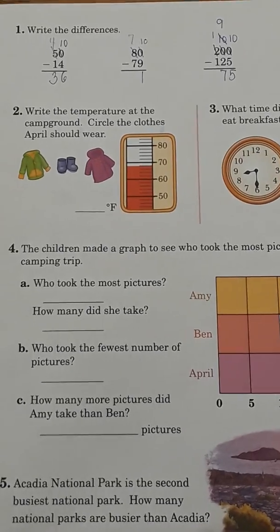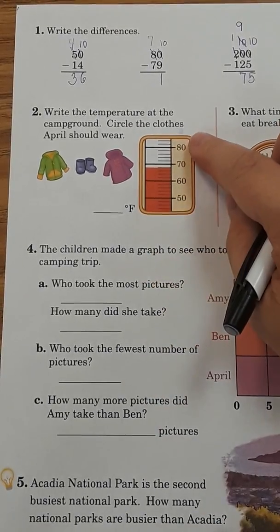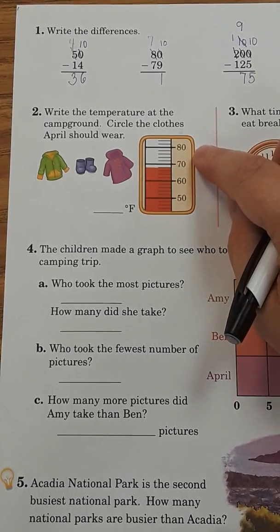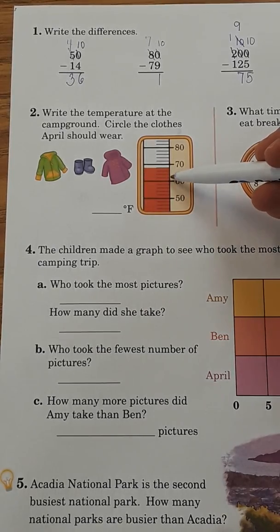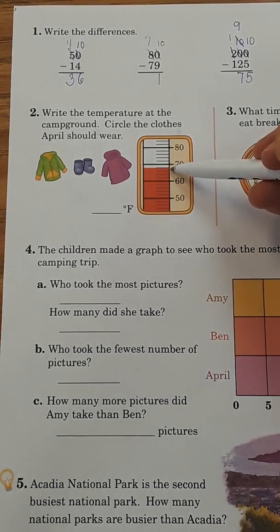Write the temperature at the campground. Circle the clothes April should wear. All right. So we start at 60 and we count by twos. 62, 64, 66.